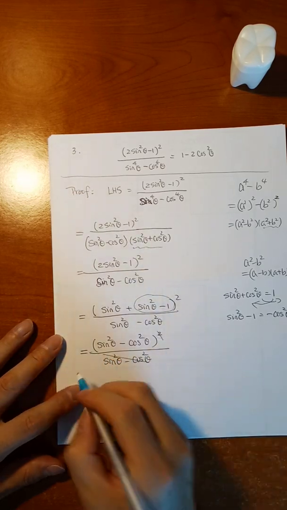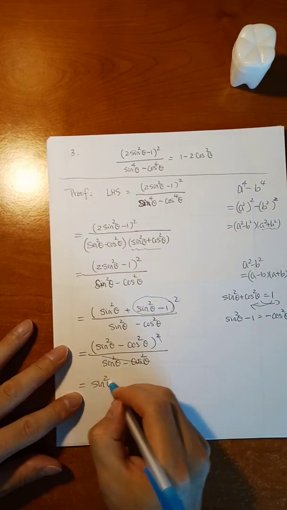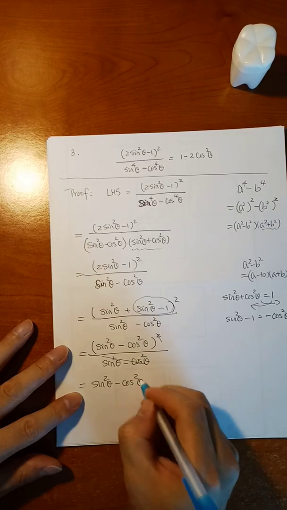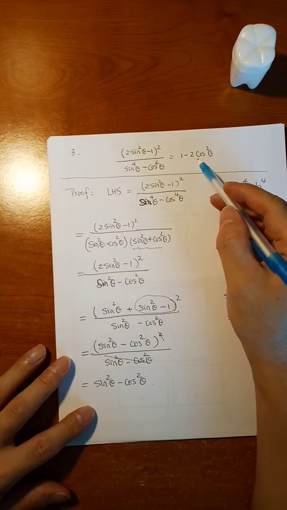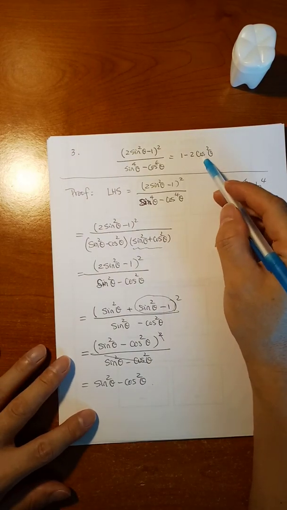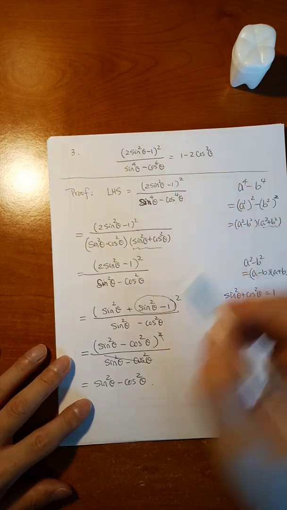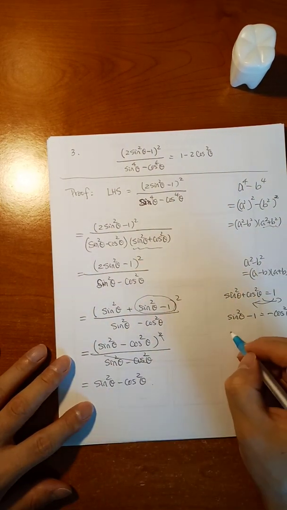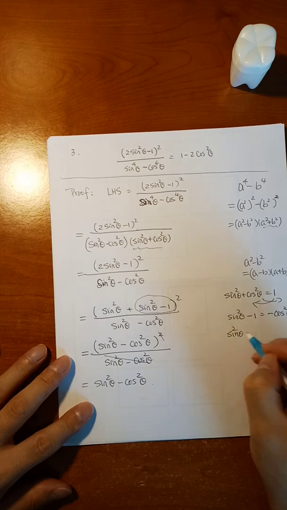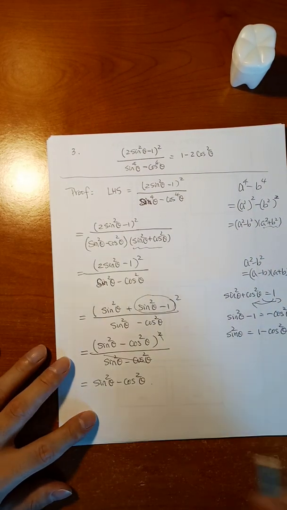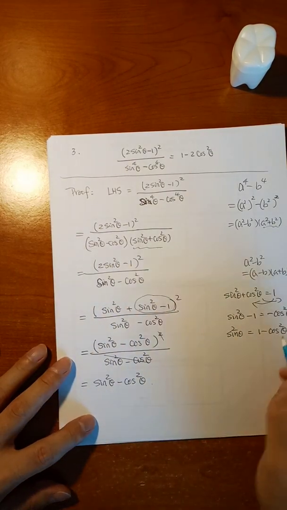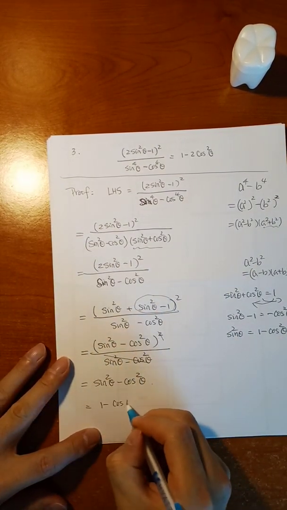So you cancel one copy, and you get sine theta square minus cosine theta square, only one thing. All right? And then you compare it with the right-hand side. The right-hand side is 1 minus 2 cosine theta square, so it does not include the sine. So let's check this. Sine theta square plus cosine theta square is equal to 1, so you move cosine theta square to the right side. It's 1 minus cosine theta square. So you replace this sine theta square by 1 minus cosine theta square.